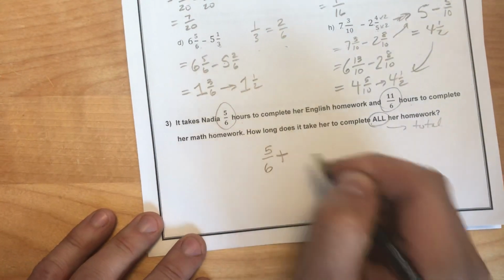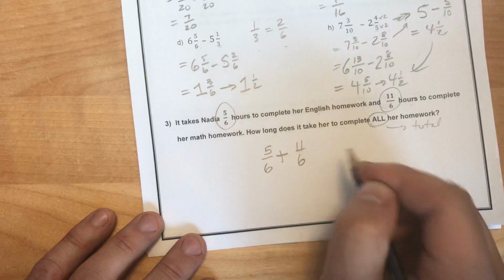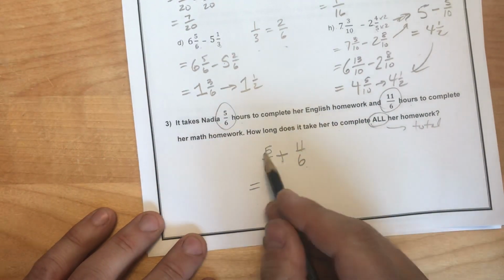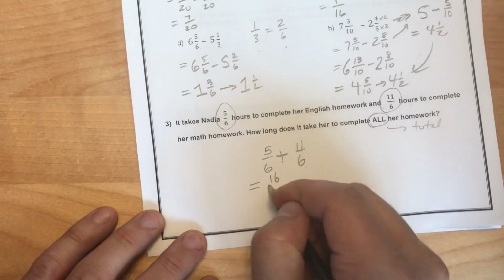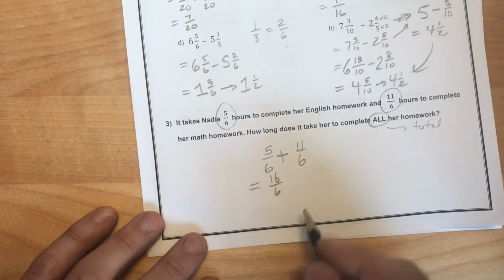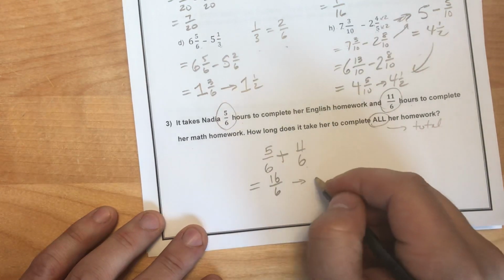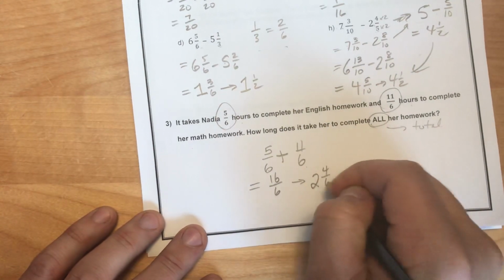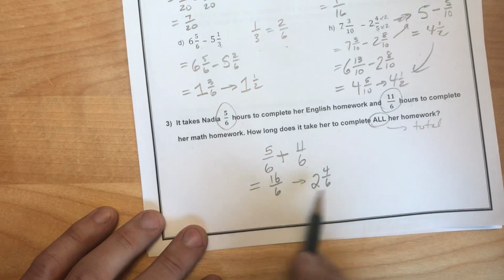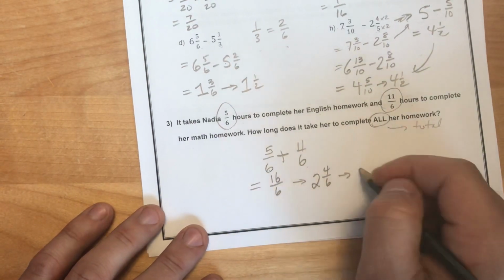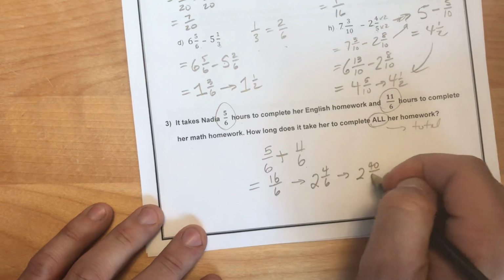So I'm going to write out the addition statement, 5/6 plus 11/6. Now these ones actually have common denominators, so 5 plus 11 is 16. So I'm left with 16/6, which is the same thing as, well, 6 goes into 16 2 times and 4/6 left over. Now I could reduce this to lowest terms, but I'm actually going to leave it because this is sort of the same thing as 2 and 40/60ths.